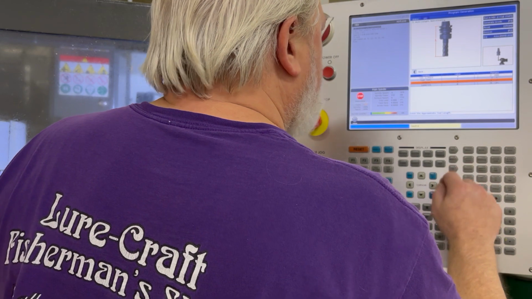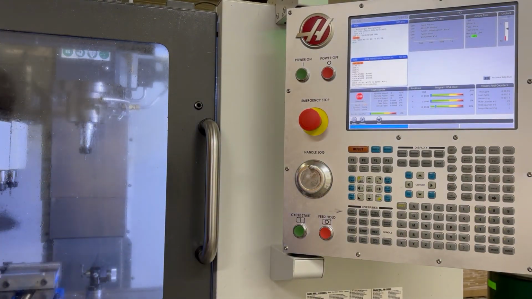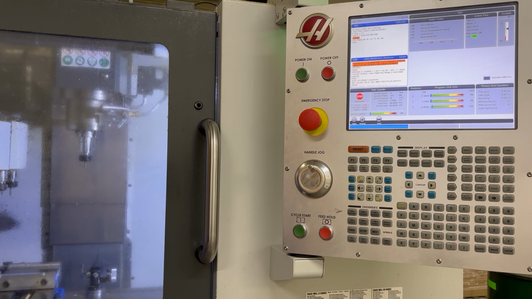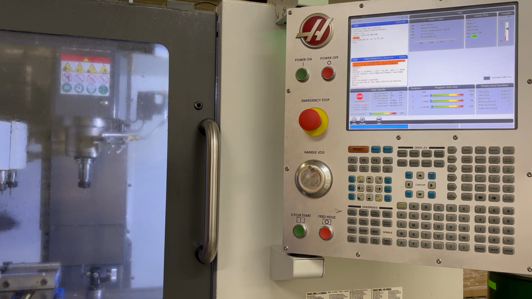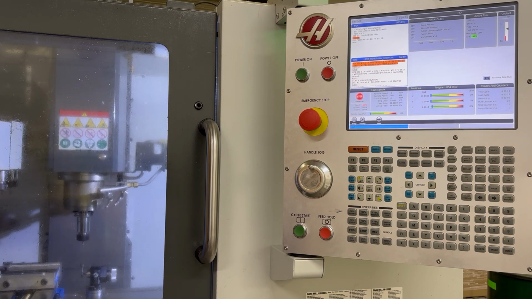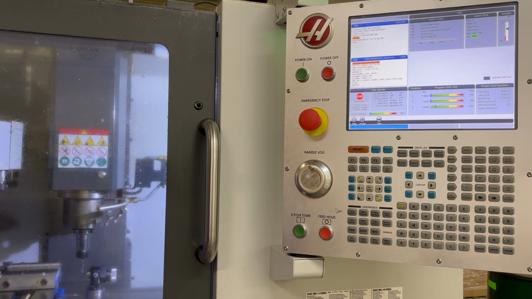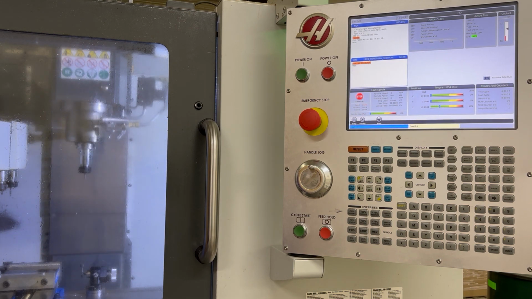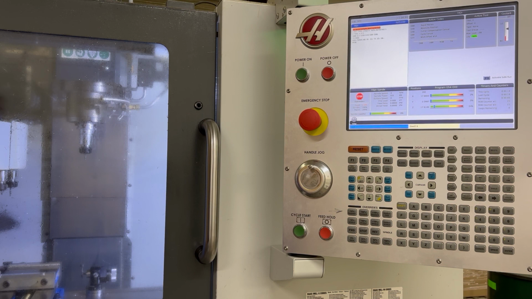Let's hit start. It's all good to go. Once you've got a new program ready to run again, or if you can find it in the program where the tool bit was broken, get to that point. That's through the Edit button, and go into the programming. Then you're ready to start the machine again.